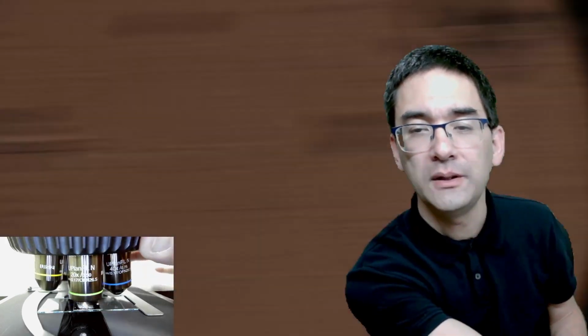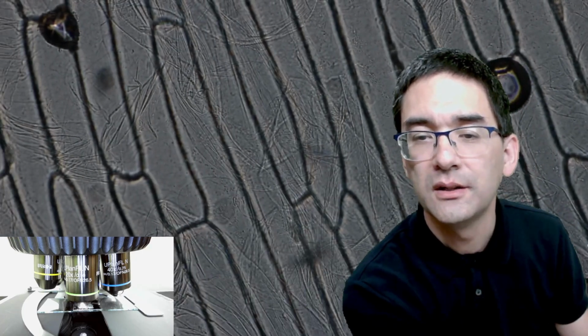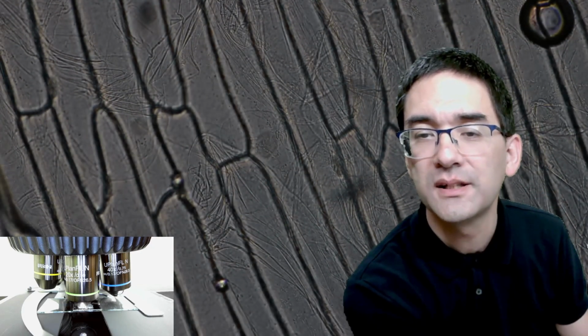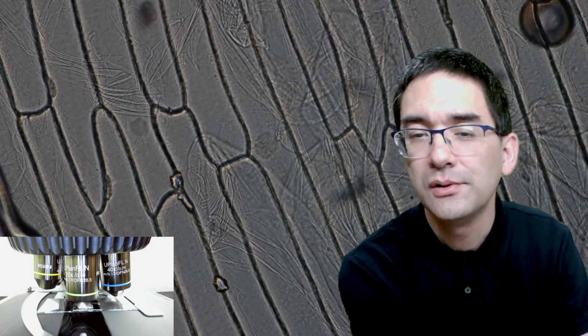Let's move up to 20 times. Again, those round things are the air bubbles. Maybe you can actually see there's this one nucleus right in the center. It's a round thing, right in the middle of the cell. A little bit difficult to see, maybe. But later on, I'm going to show you a better video.